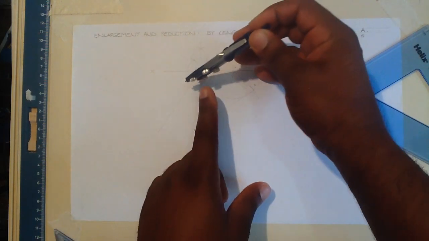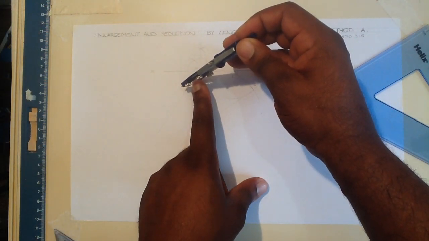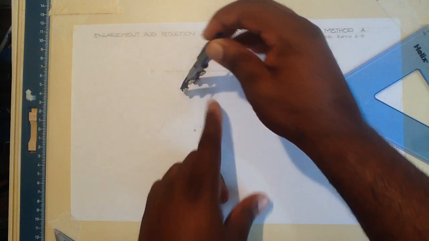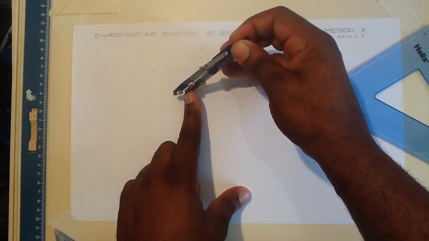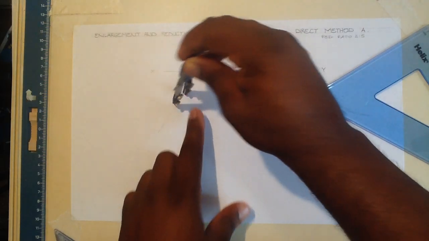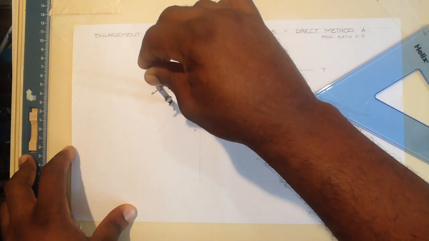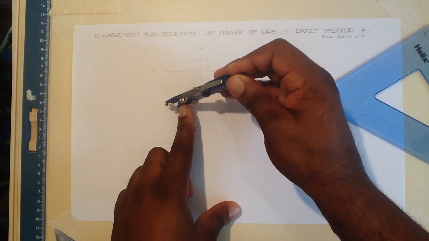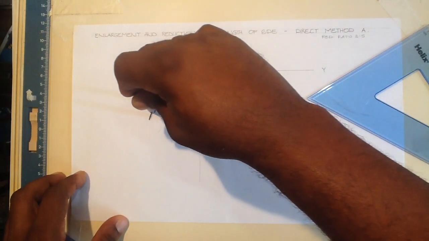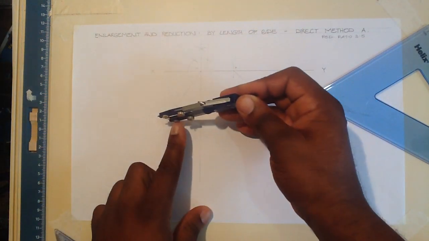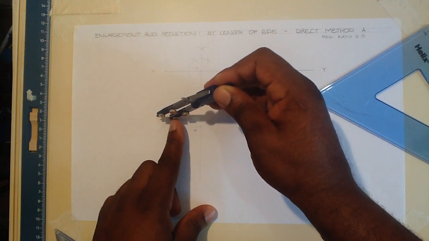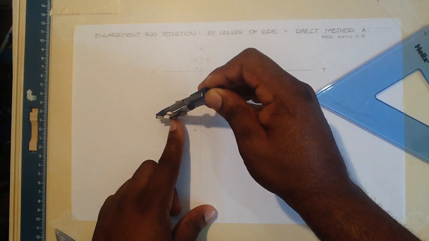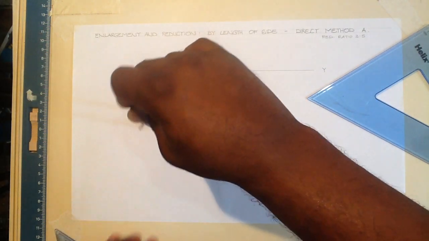At this point, just about 5 arcs would be sufficient, so we'll just do that. If we were to do both enlargement and reduction on the same drawing, then we would use 8, bearing in mind that the enlargement ratio would correspond to the necessary 8 arcs that will be drawn.